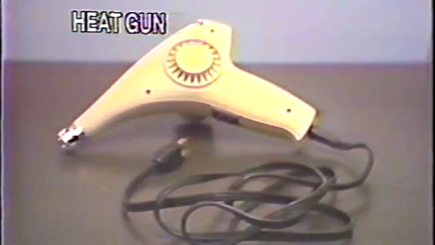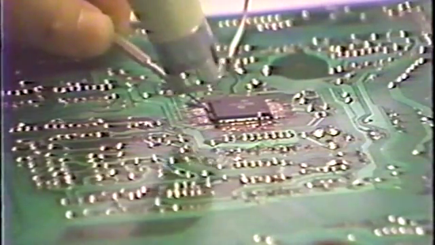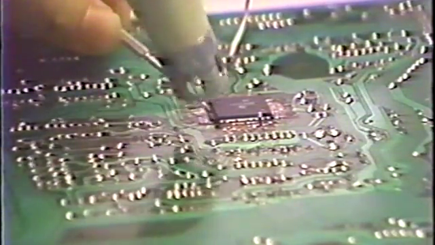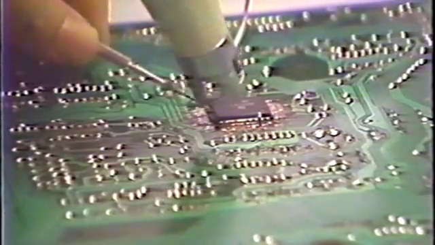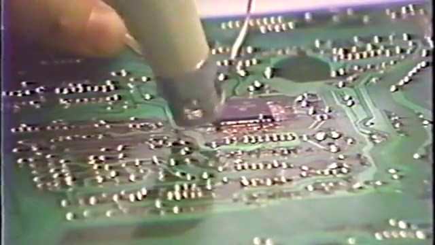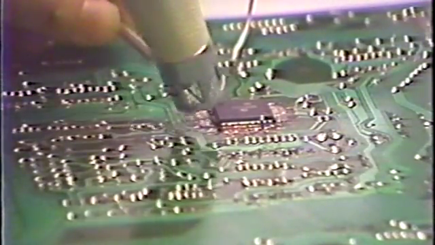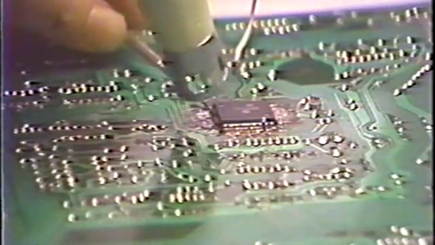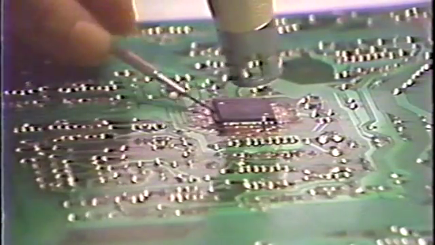Here is another tool used to remove flat package LSIs. To use it, insert a small screwdriver under the LSI and blow hot air evenly on the pins of the LSI. The LSI will come loose within a few minutes. Applying too much force with the screwdriver can damage the foil of the PC board, so proceed slowly and carefully. Also, take care that the hot air does not melt plastic parts or lead wires near the LSI.